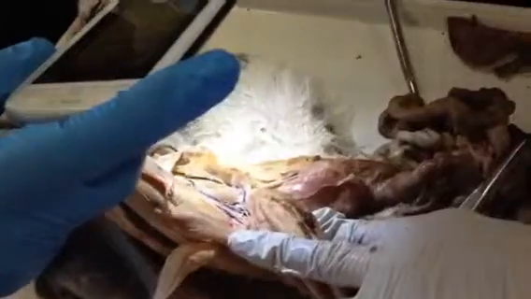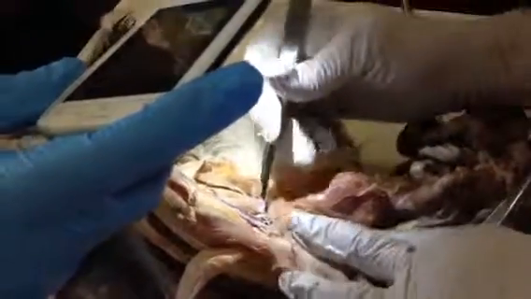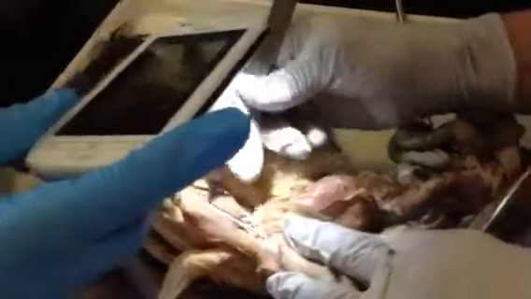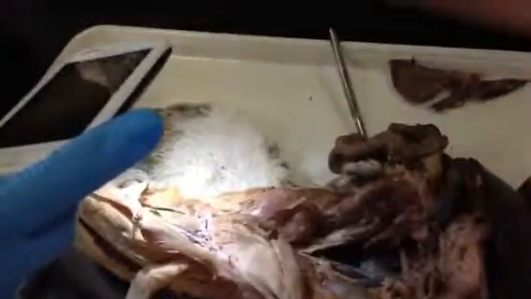Deep femoral. It's common iliac. So that's the deep femoral. Deep femoral, then femoral, and then cephalus. Then who? Saturn?